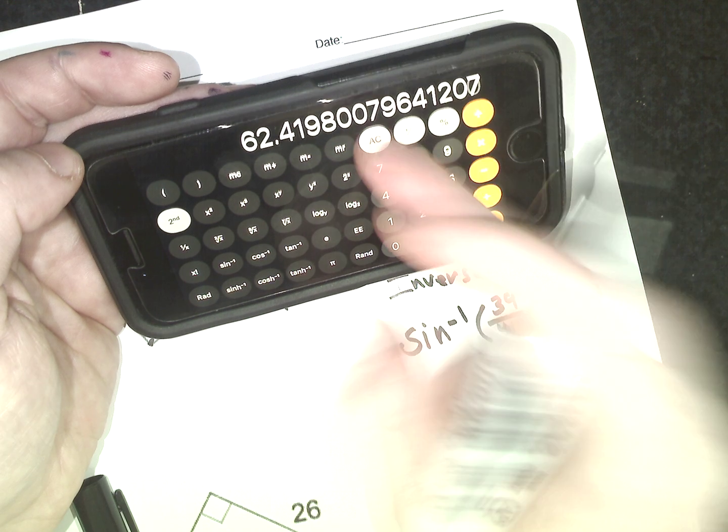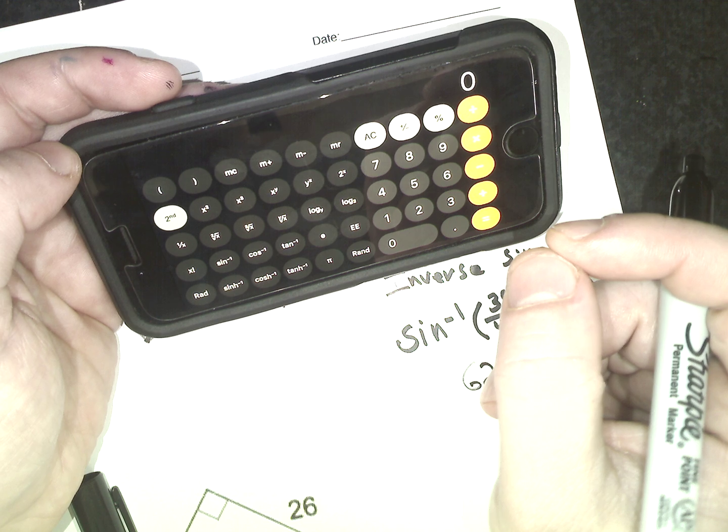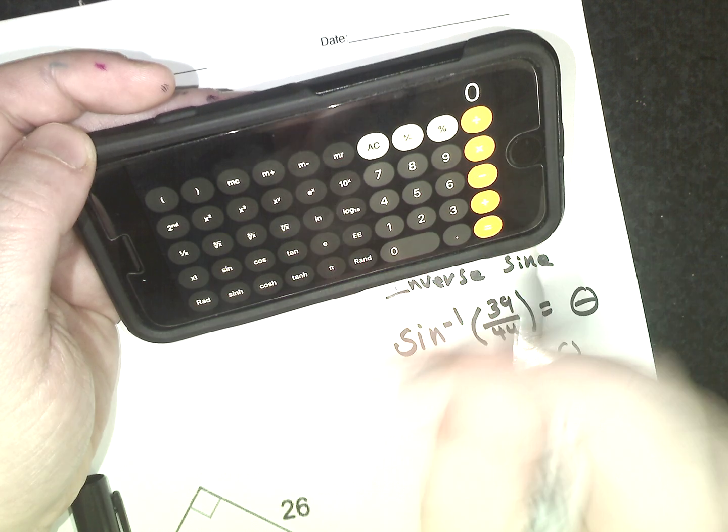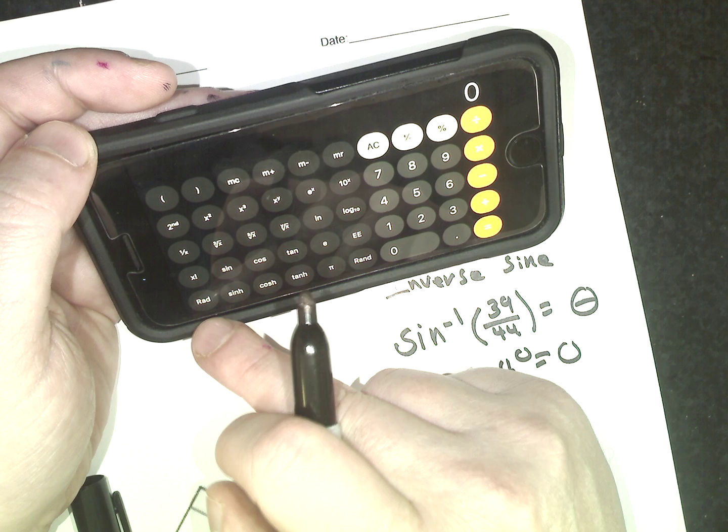I don't know if I like using this thing. It's an option. So let's imagine we're doing this again. So I clear it out, make sure I'm in degrees, all clear. Make sure I'm in degrees, not radian.